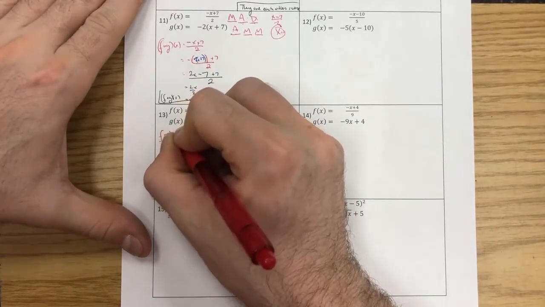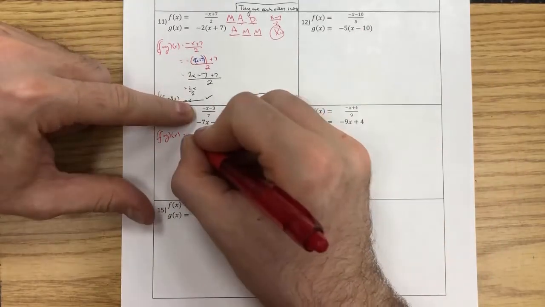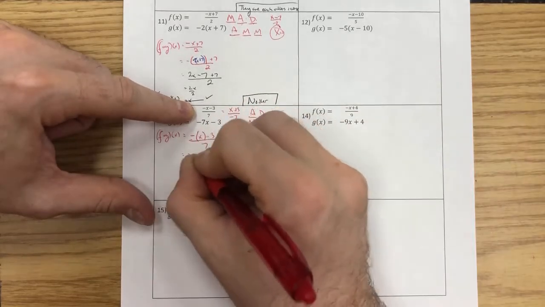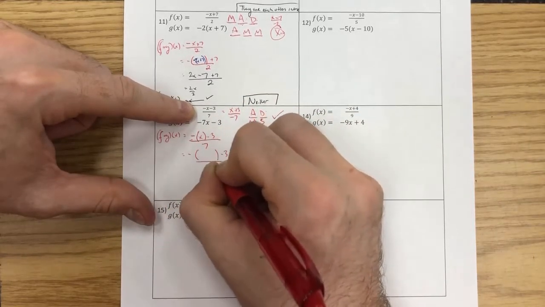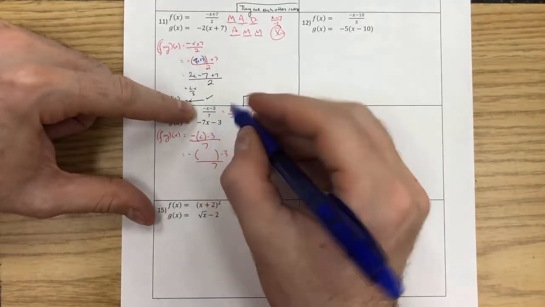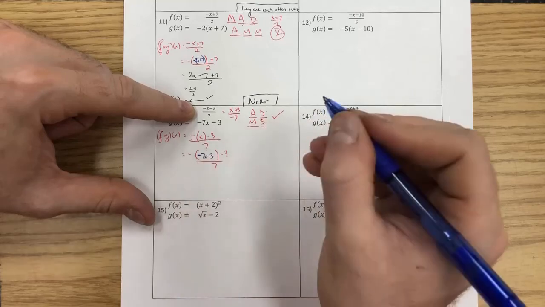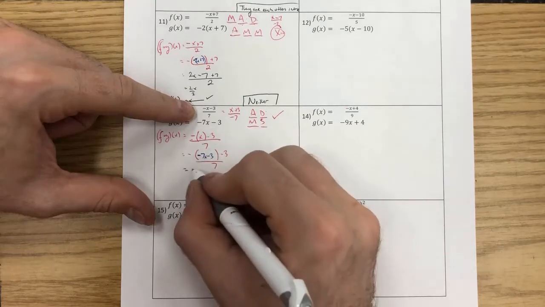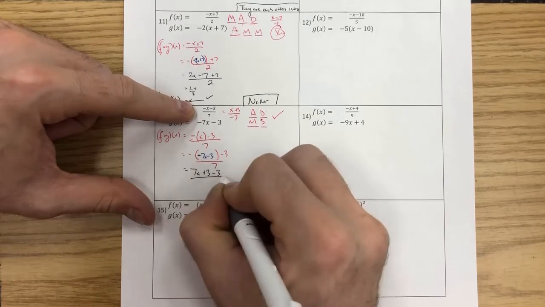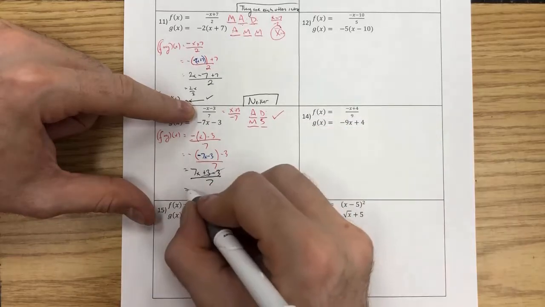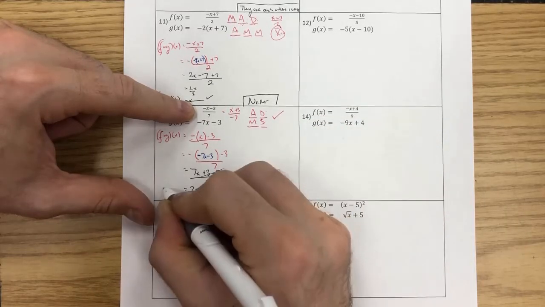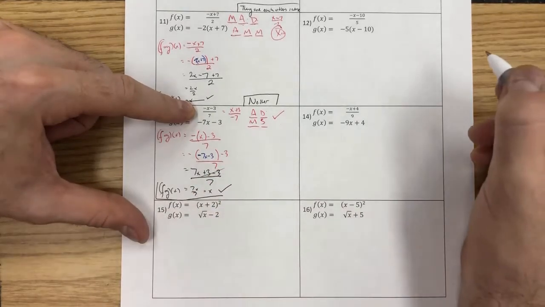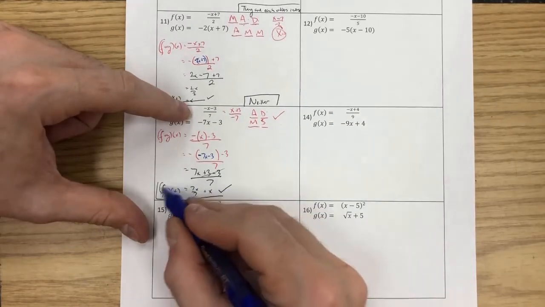So f of g of x, take my f of x, so negative x minus 3, negative, big old set of parentheses. Make sure I don't forget any parentheses right now. 7x minus 3. Nope, didn't forget any. So negative distributed in will give me a 7x plus 3 minus 3 over 7. Notice those cancel out, so 7x over 7 is x. So that checks out. So g is an inverse of f.